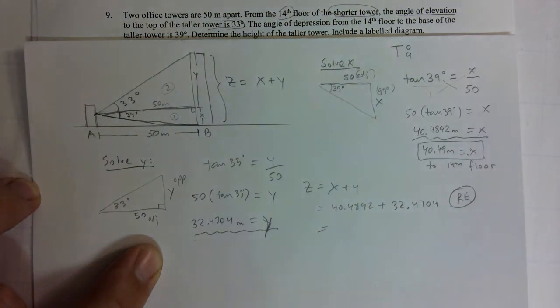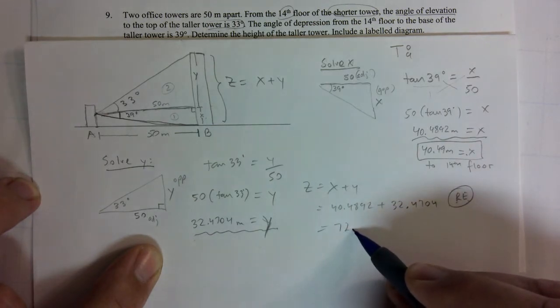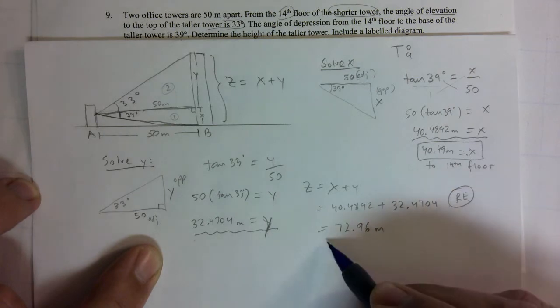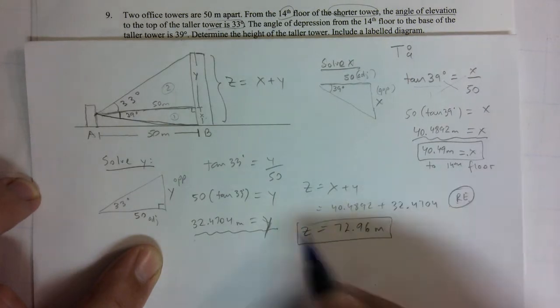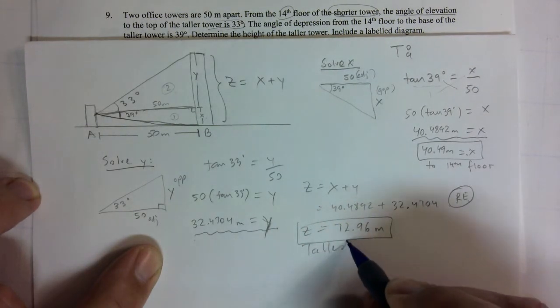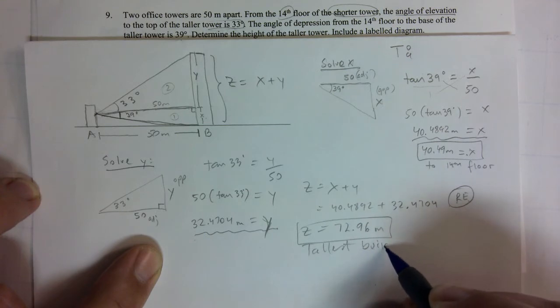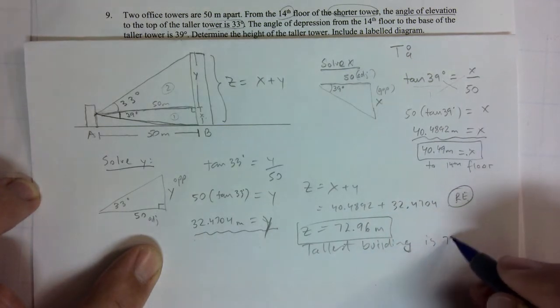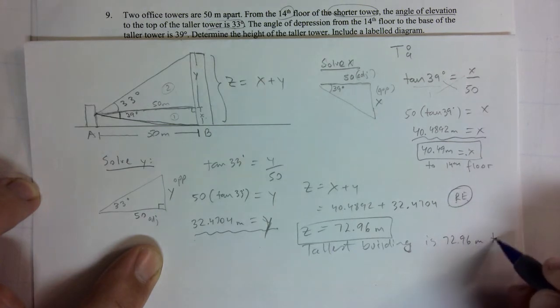So you add them up, and I will go ahead and do that. And it might be slightly off. Okay, your answer, tallest building. Remember a statement if it's a word problem: 72.96 meters tall.